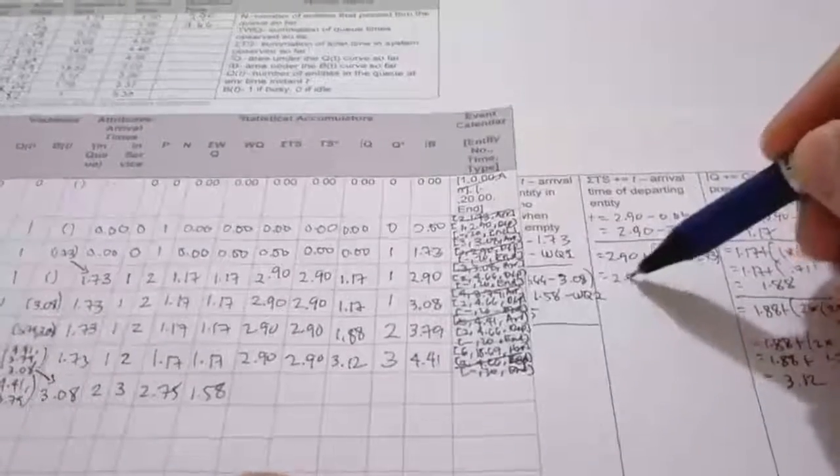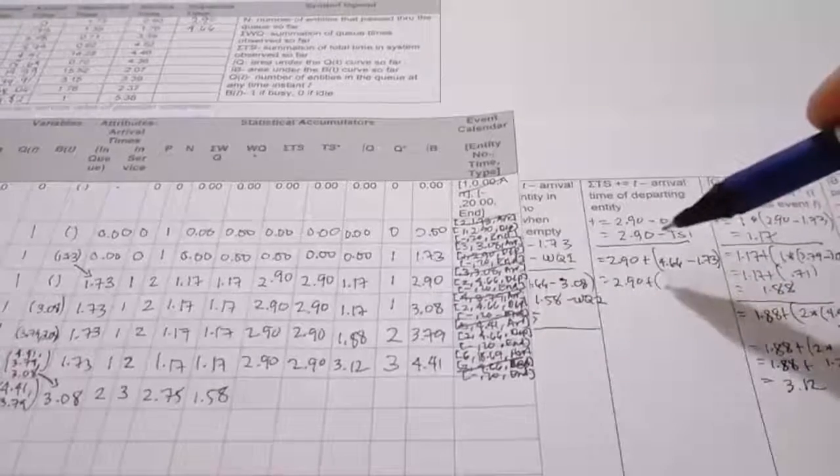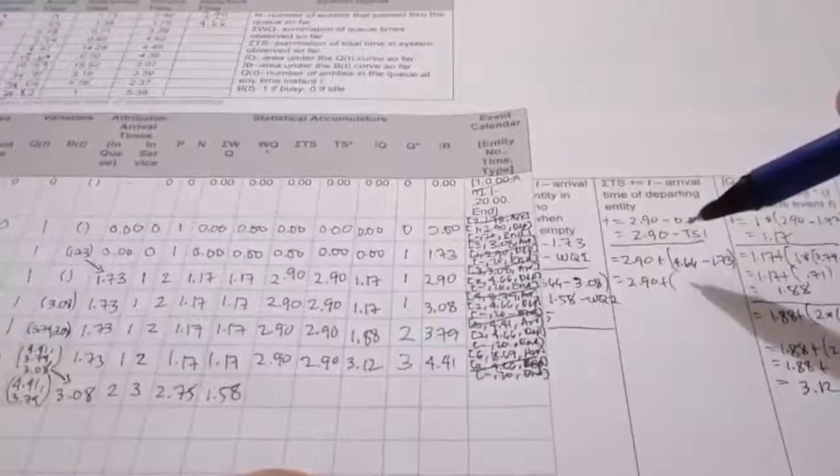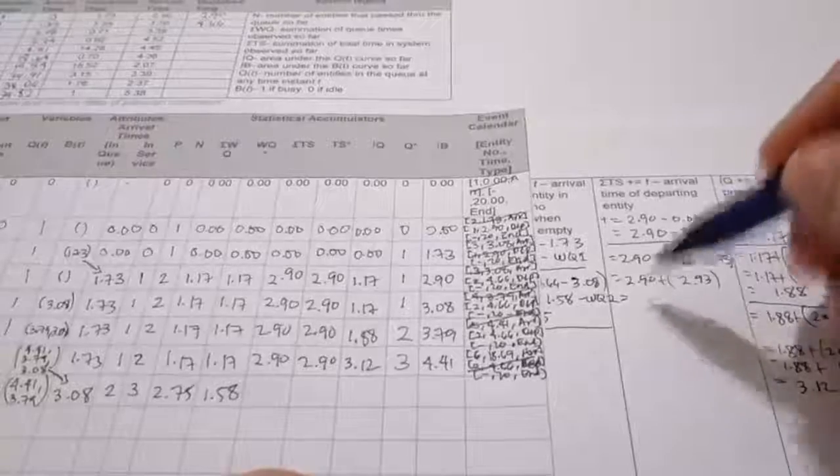Arrival time of customer number 2 kasi is 1.73. Siya na yung magde-depart eh. So, 2.90 plus this is 2.93. 2.90 plus 2.93 is 5.83.